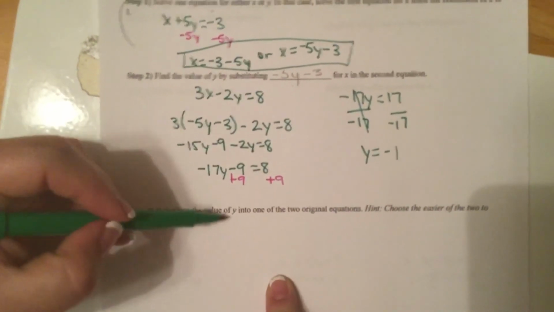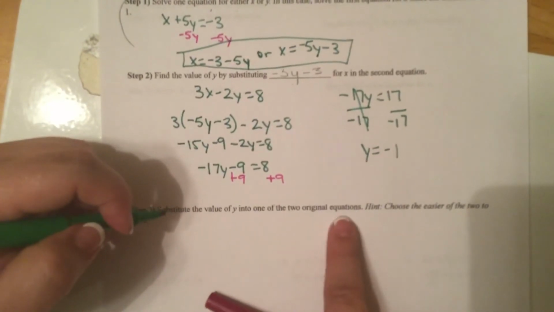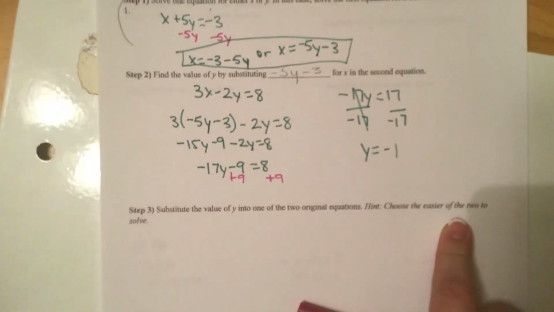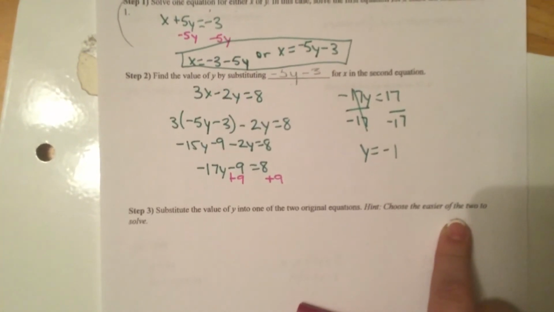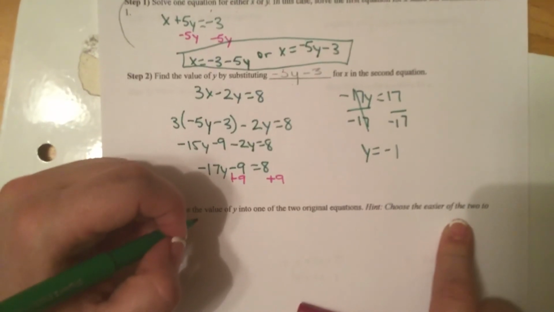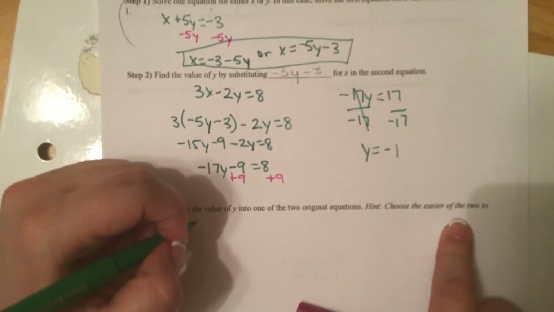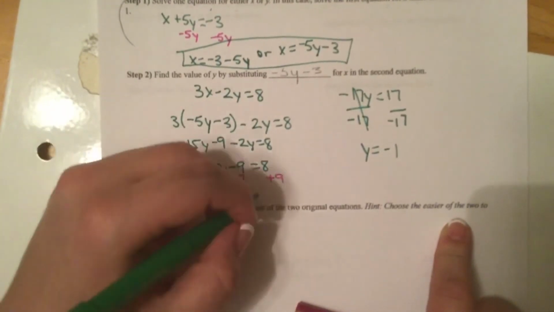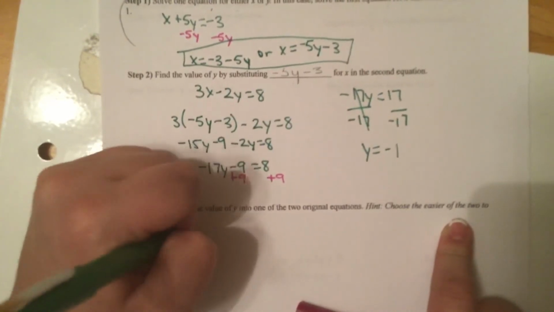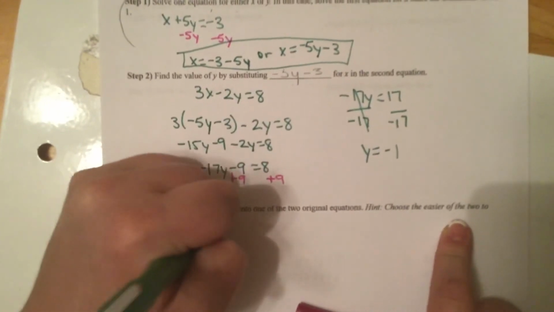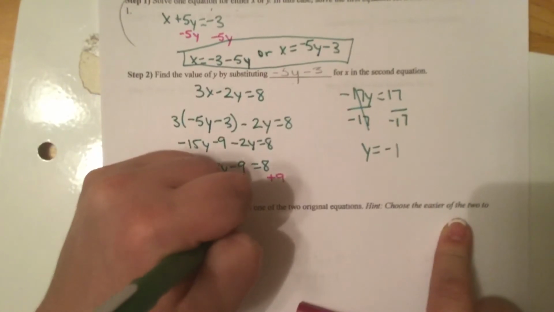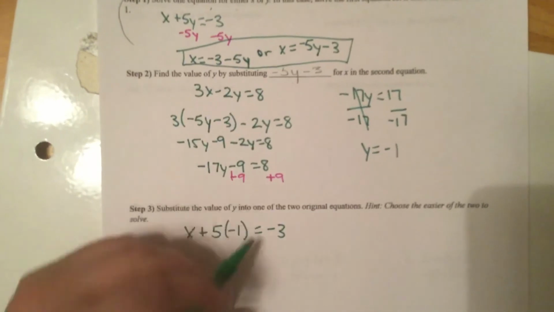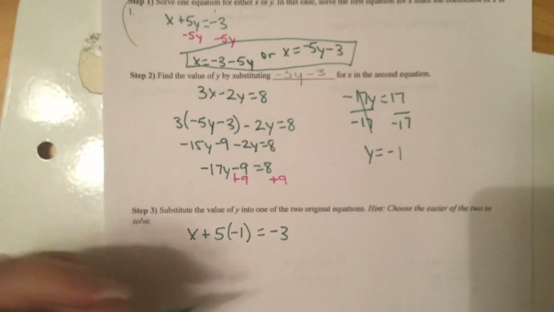I'm going to substitute the y value into one of the two original equations. Hint: choose the easier one of the two to solve. So I'm going to go ahead and choose the first one. I'm going to put in the negative 1 anywhere where the y is located.